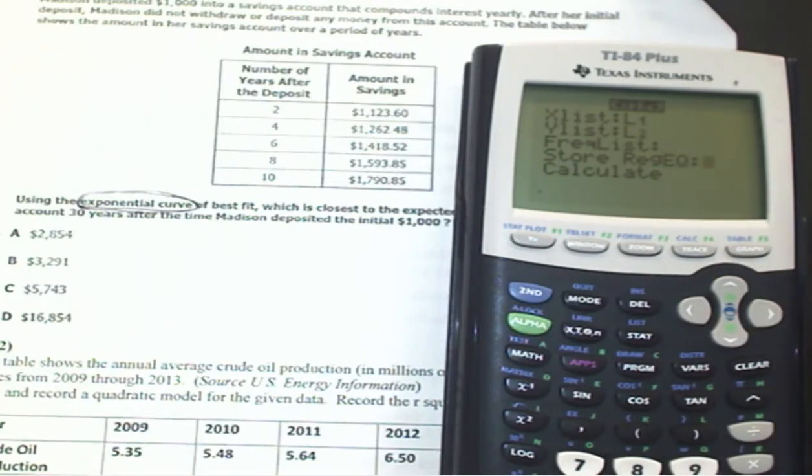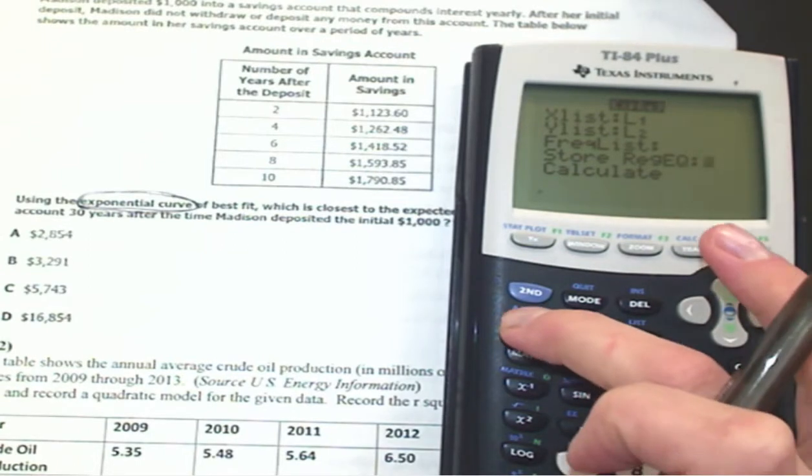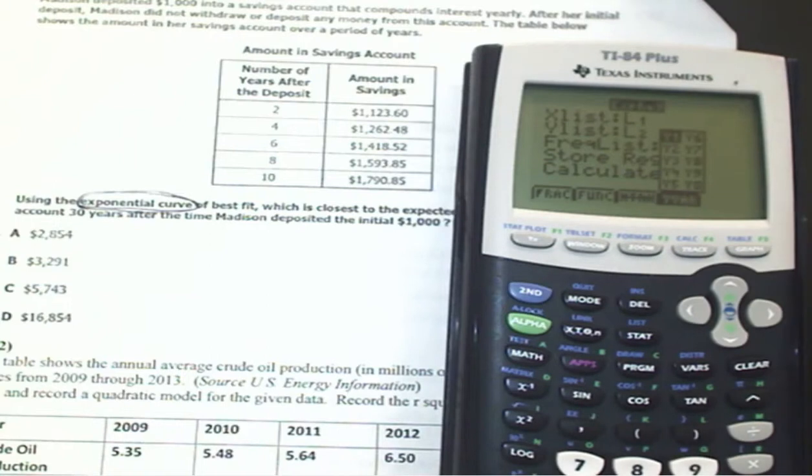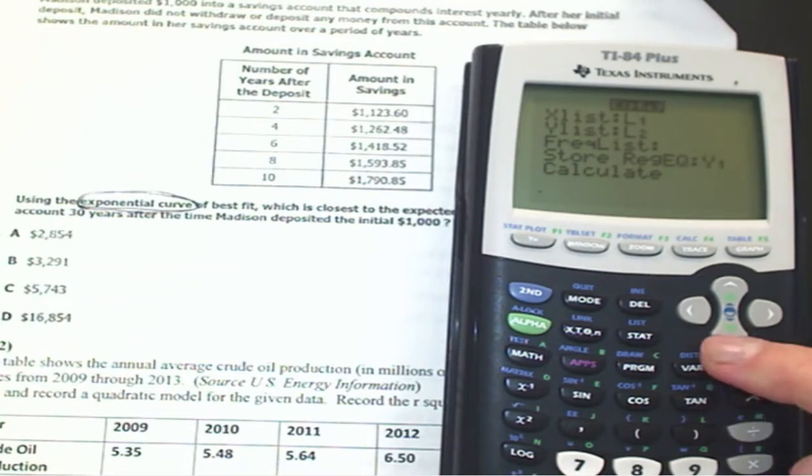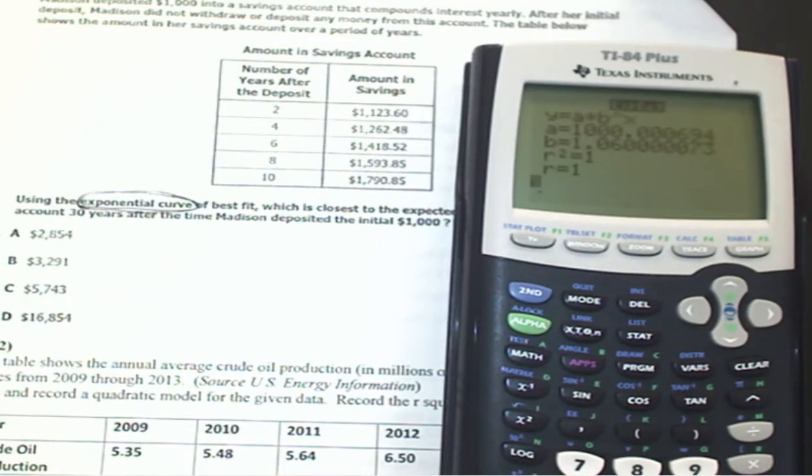Here's the important part. Store the regression equation. That's where I'm going to press alpha trace. That's your shortcut menu. And I'm going to select Y1 because I want it to copy the equation into Y1 so I don't have to write it down. All right, calculate. Okay, R squared is 1. If you read the front, it said that's the best possible regression equation.